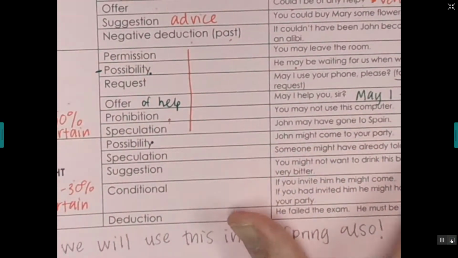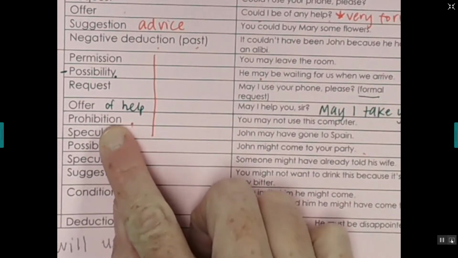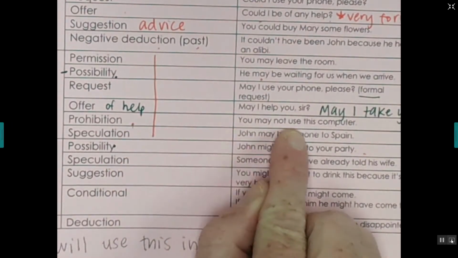Also, prohibition. Prohibition. That means nope, you may not use this computer.